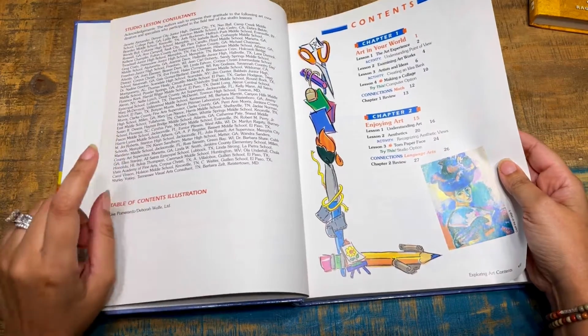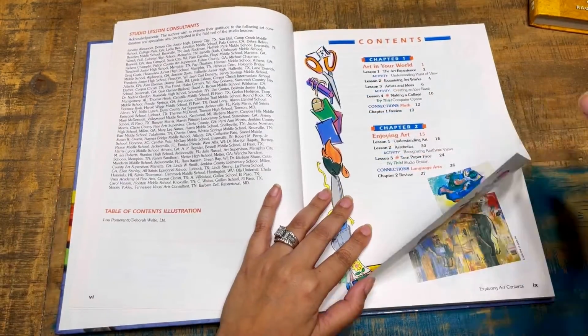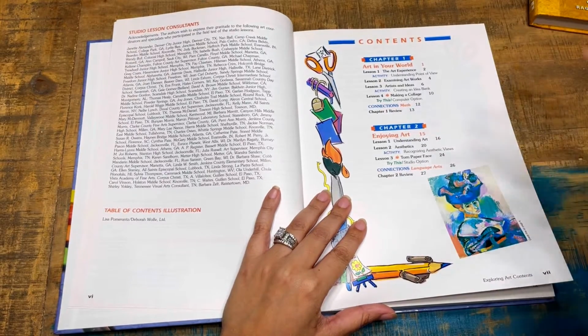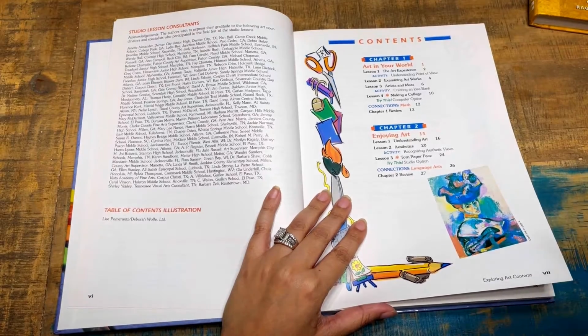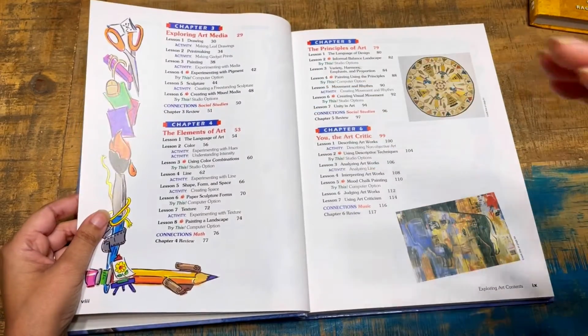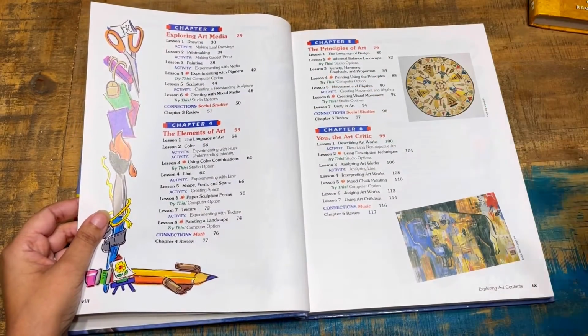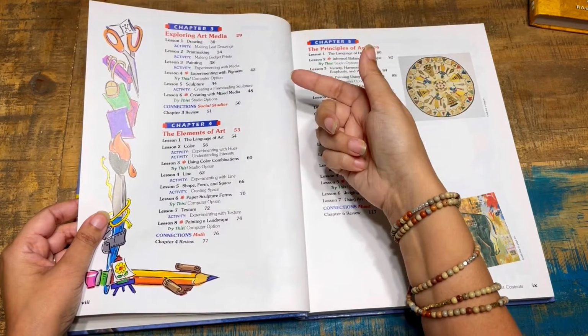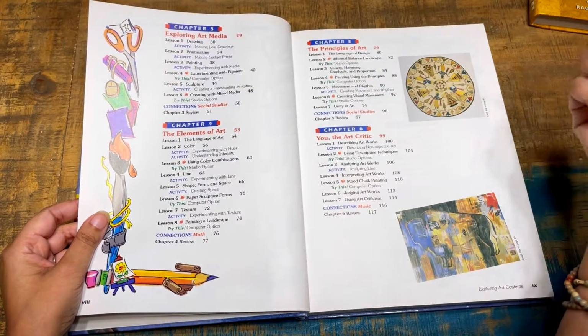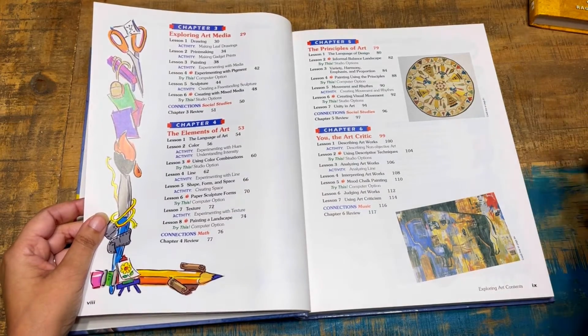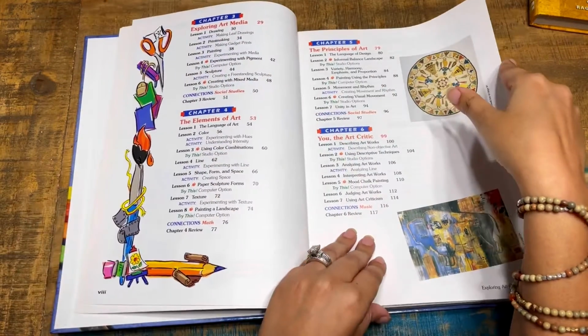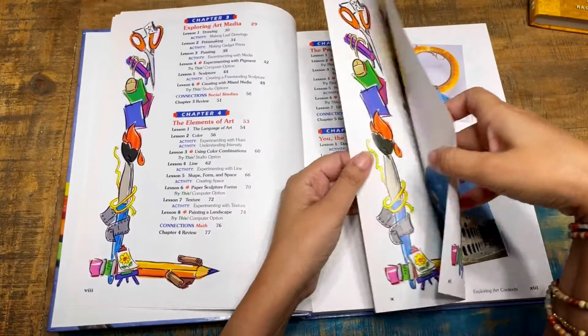Anyway, so art in your world, enjoying art. So understanding art, the aesthetics, torn paper phase. Now we're going to digest different mediums and stuff. It's going to go beyond the introductory stage. So exploring art media, the elements of art, the principles of art, you and art, the art critic. It's going to go over those concepts more in depth here.